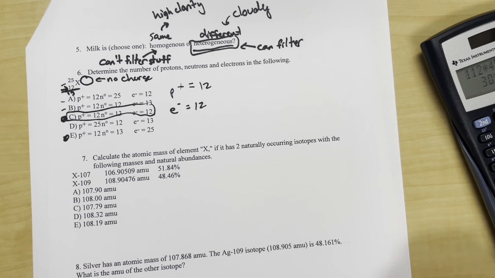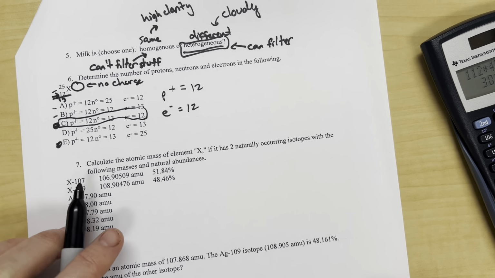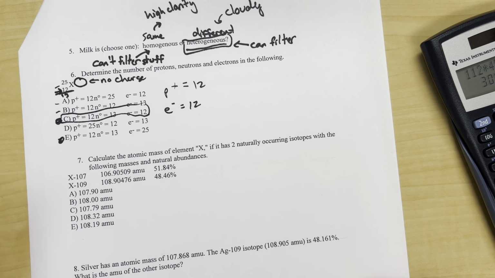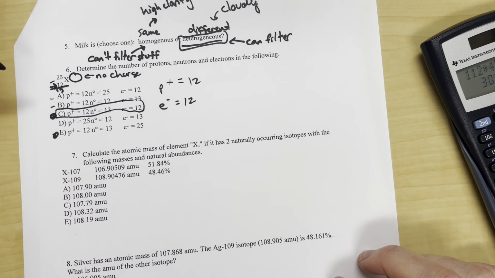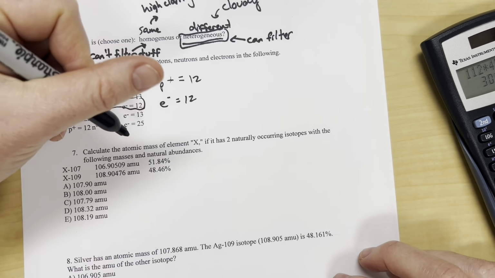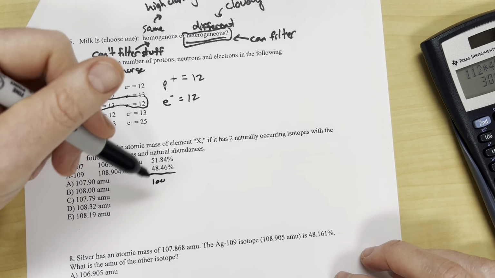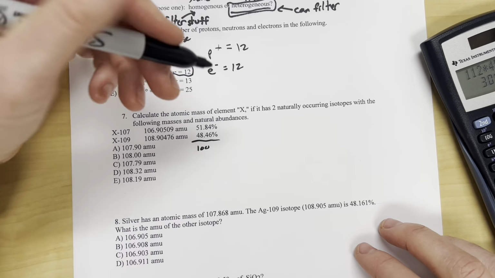All right, moving on to this next one. So we have X107 and X109, and it wants to know what X is. All right, let's walk through this sucker. The very first thing you do, if you remember, is you find the two that add up to 100, and those are the percentages you're going to focus on to move the decimal.